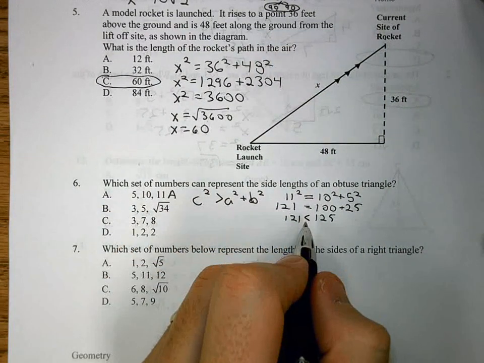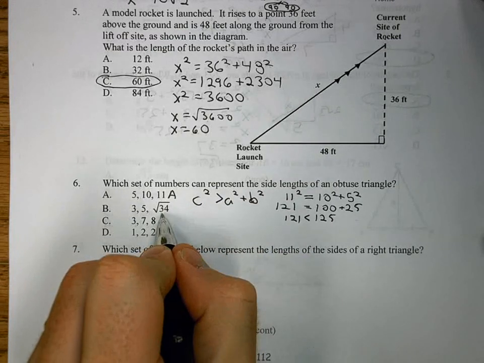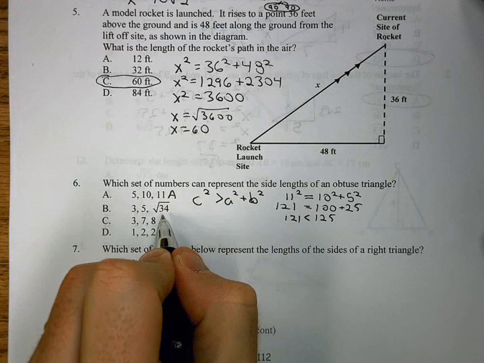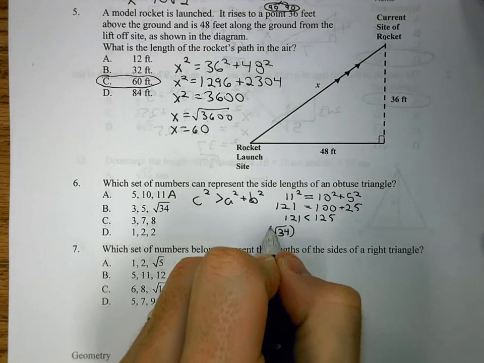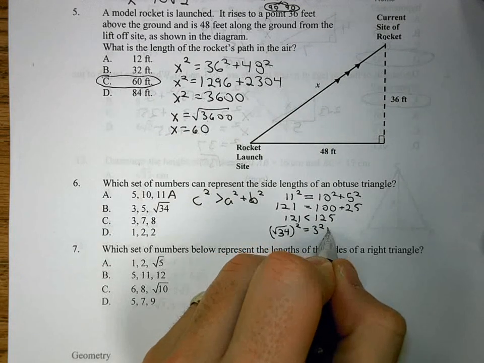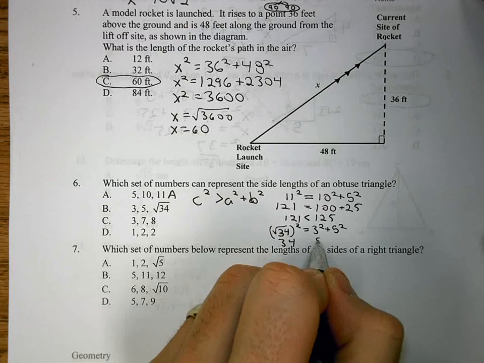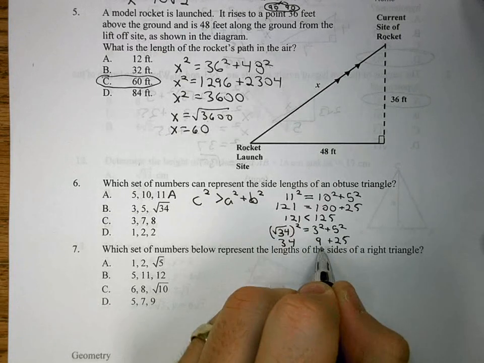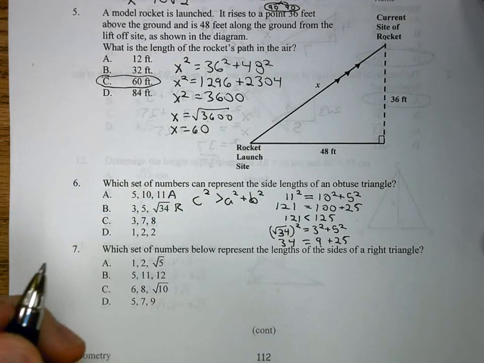Second one, 3, 5, and square root of 34. Well, square root of 34 is almost 6. It's bigger than square root of 25, which would be 5. So we know that that's the biggest side. So I'm squaring that, equal to 3 squared plus 5 squared. Gives me 34, 9, and 25. Well, 9 and 25 is 34. That's equal, so this turns out to be a right triangle.